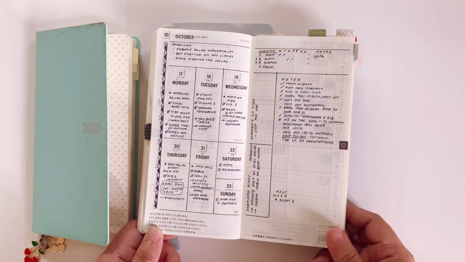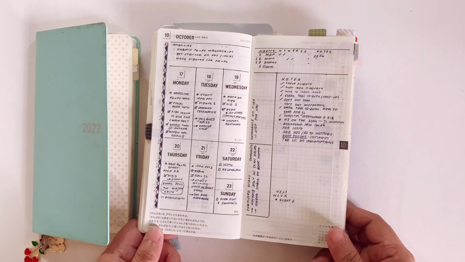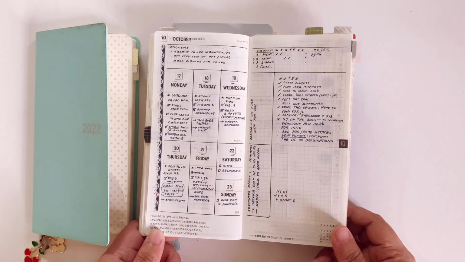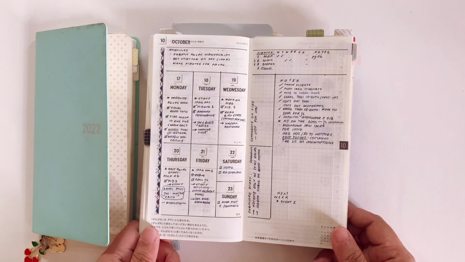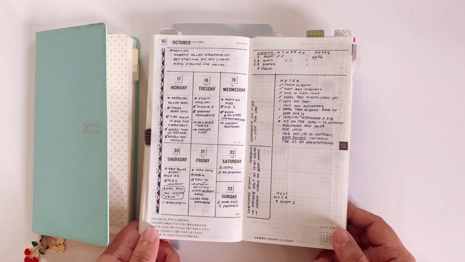If you don't know, and if you're new here, also hello and welcome. And this is my work planner, and I am a PhD student, so that's why I'm really busy. It's my last few months.